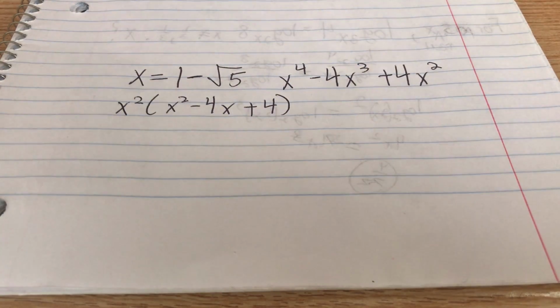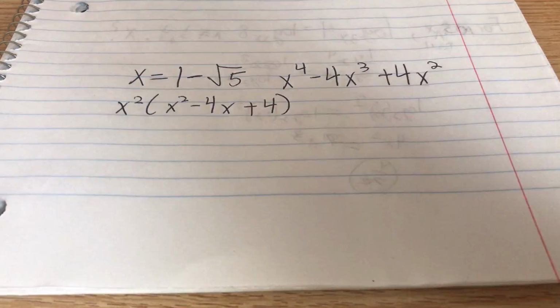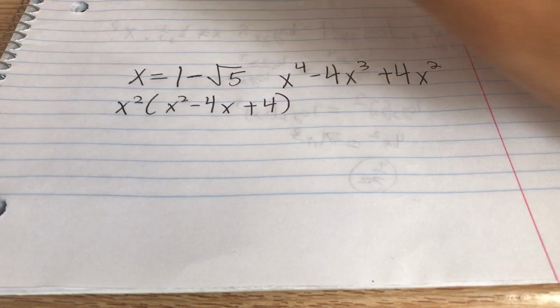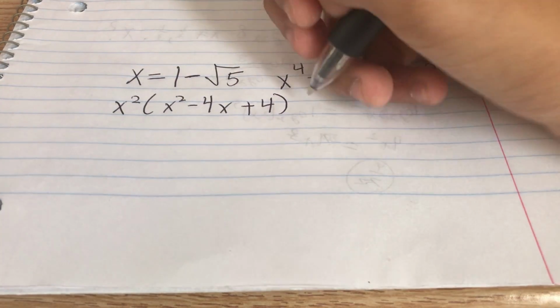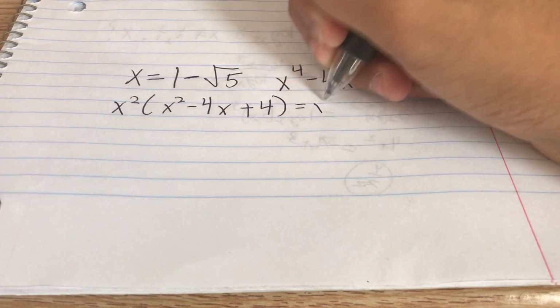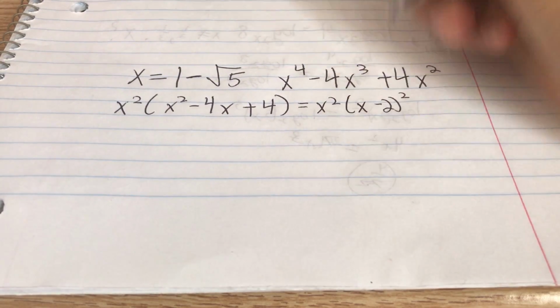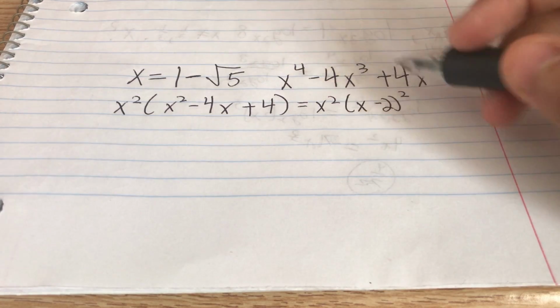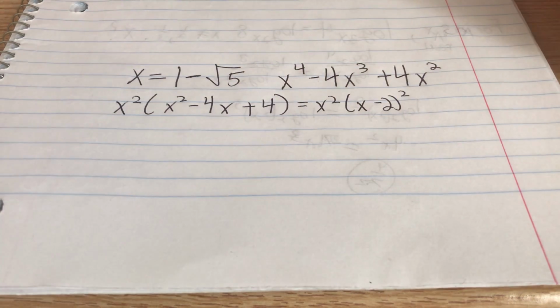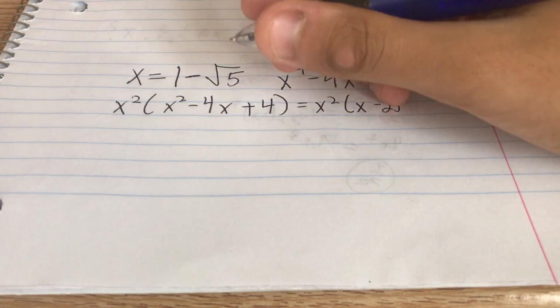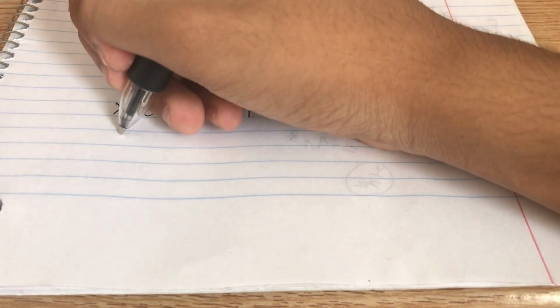So we got that. Now what can we do? Well, we got x squared minus 4x plus 4. You might recognize that as being easily factorable into x squared times x minus 2 whole squared, right? Because x minus 2 whole squared is x squared minus 4x plus 4. So, now what? Well, let's try plugging in our x value right now. We're not going to solve it completely. Let's just try plugging in our x value and seeing what we get after.